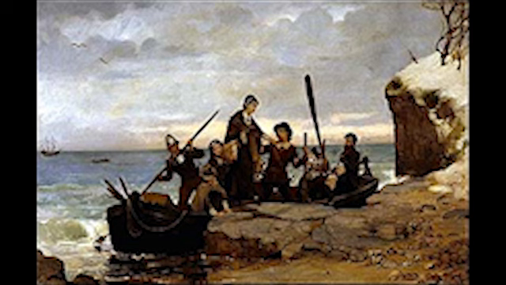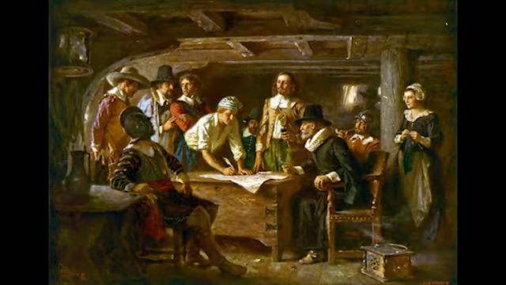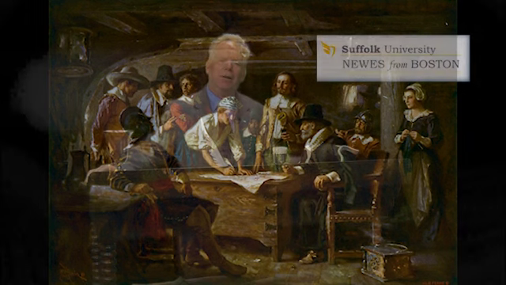In our second lesson, we'll find out what happened once the Puritans made it to the New World, as they created a religious commonwealth that becomes the most democratic in the British Empire. And they also worked to convert the Indians to Christianity, but also have tragic encounters with the native people.